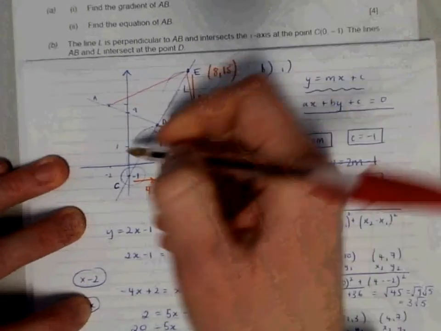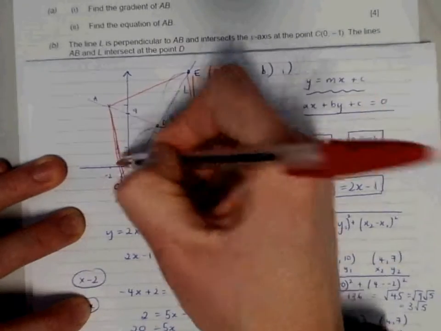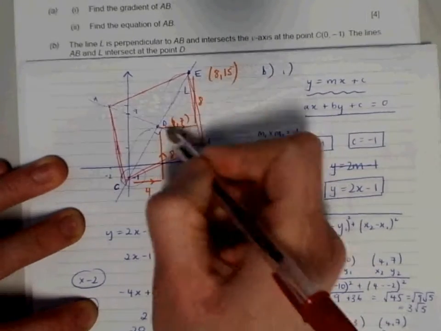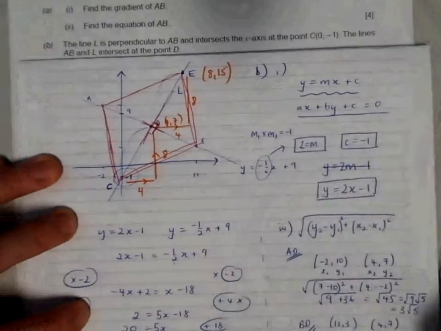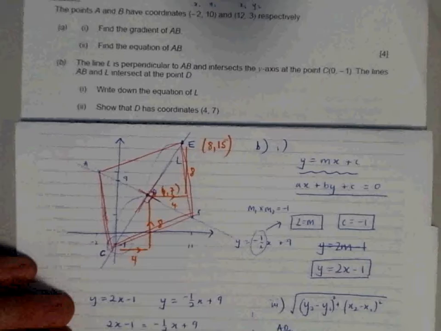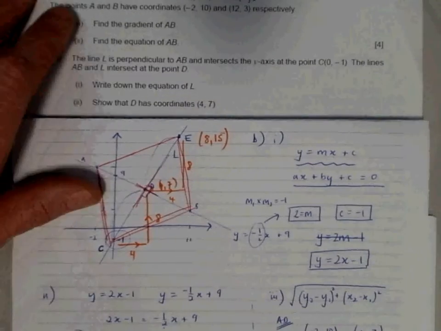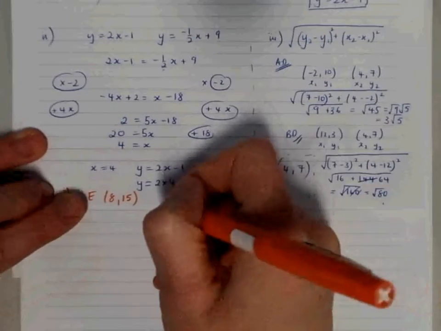Okay, so this is a midpoint here, and AB is perpendicular to that one. So this is the shape we're looking at. It's not the best sketch ever. But if we've got a shape where our diagonals meet at 90 degrees, the geometrical name for that shape is a kite. So the last bit of that one, C part 2.